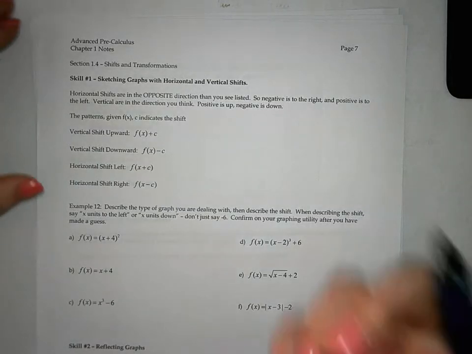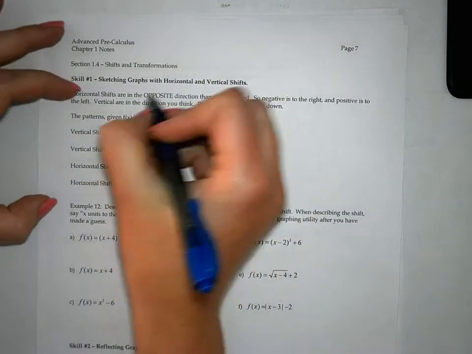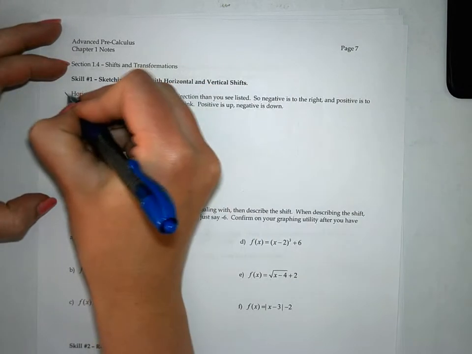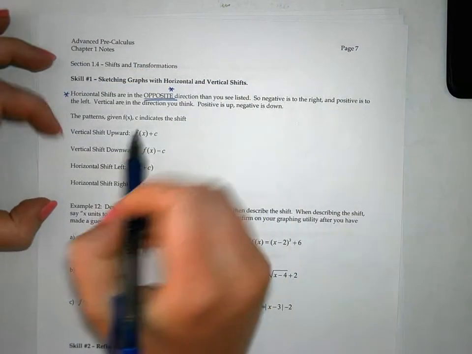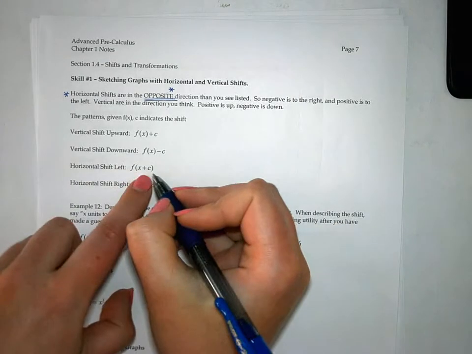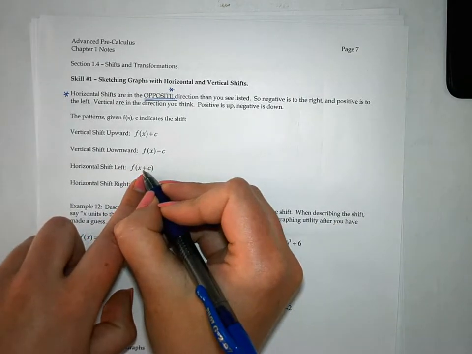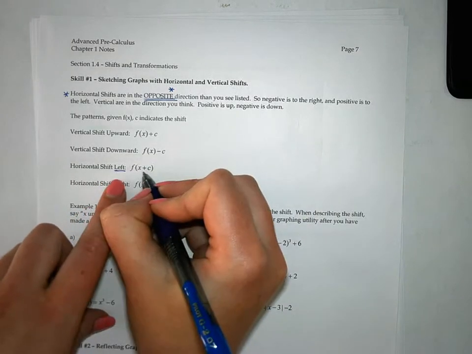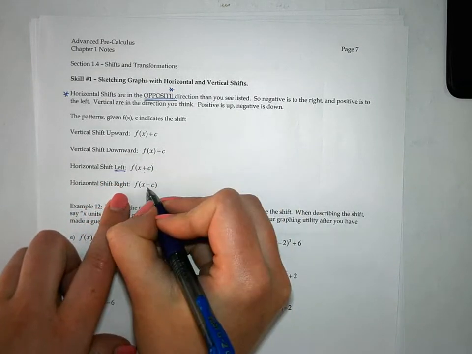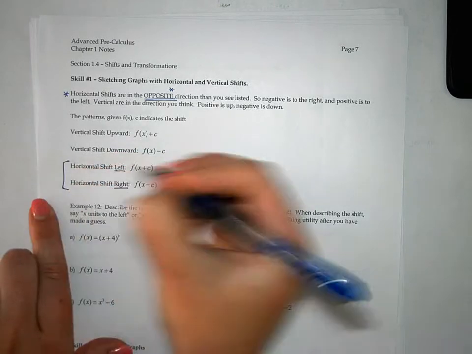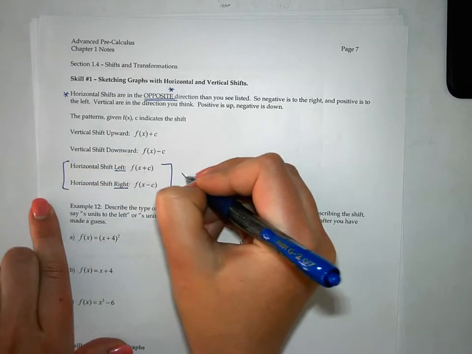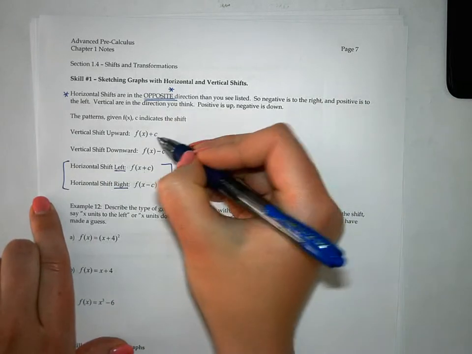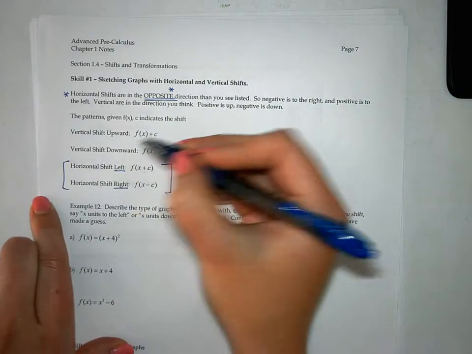The big thing we have to remember here is that horizontal shifts are always the opposite of what you think they will be, and this throws us off sometimes. So that when you see something like f of x plus c, we're actually going to the left even though that's a plus sign. And when you see the negative, it's actually to the right. So watch out for those two. They're very tricky. Verticals are normal for us. They're what we think. Outside is up, negative is down.